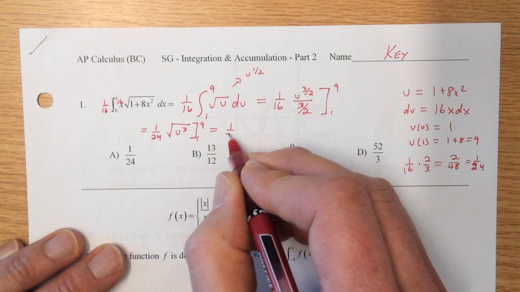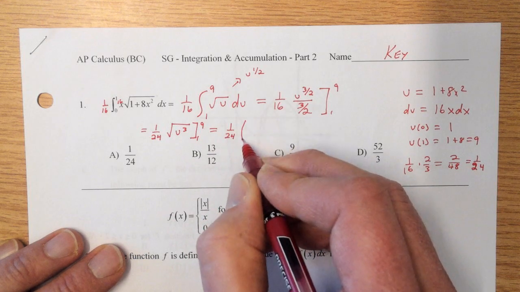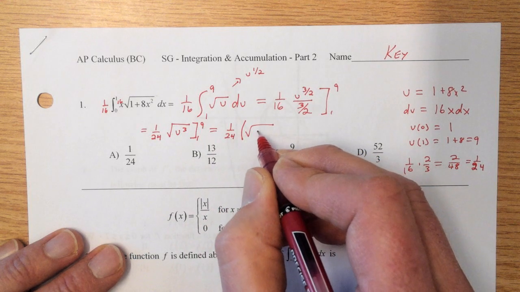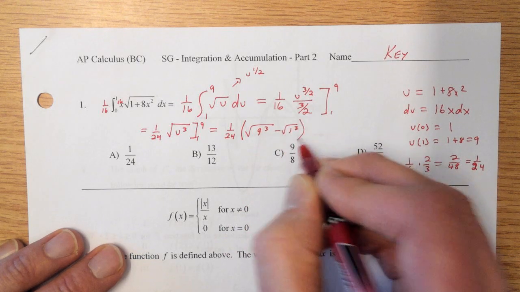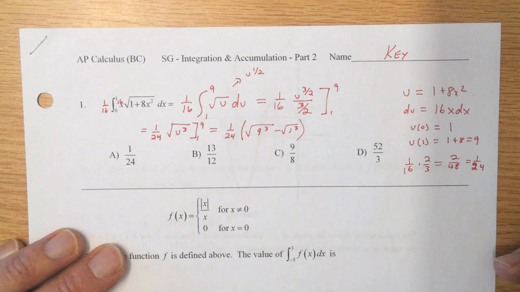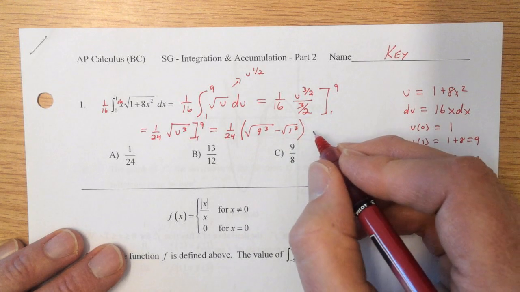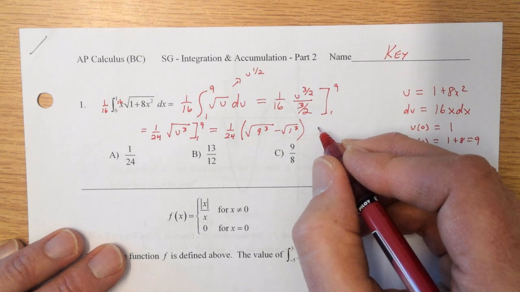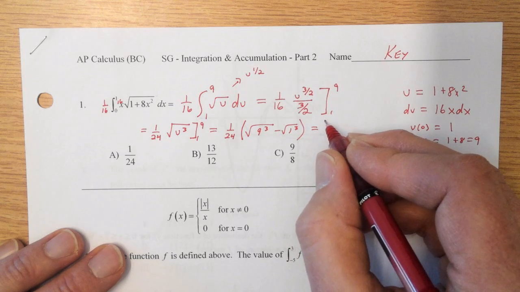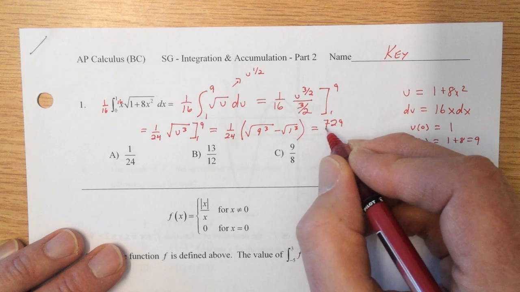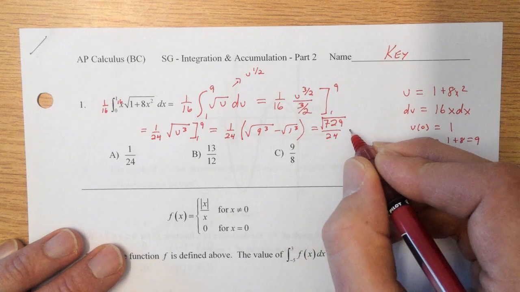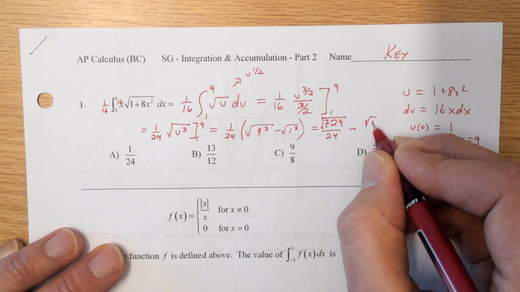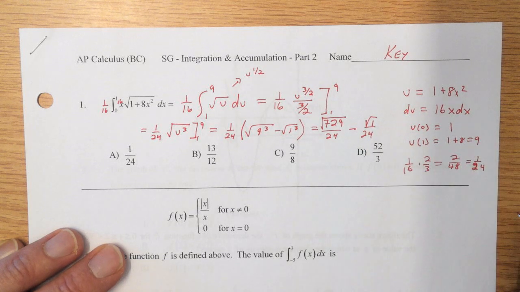So we have 1 over 24 times the square root of 9 cubed minus the square root of 1 cubed. 9 cubed is 81 times 9, or 729. So 729 under the square root over 24 minus square root of 1 over 24.